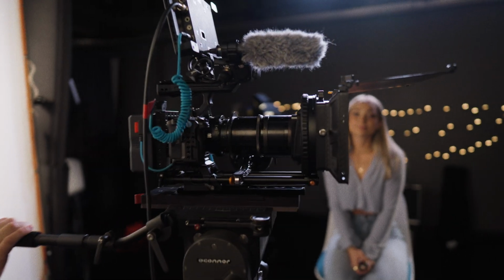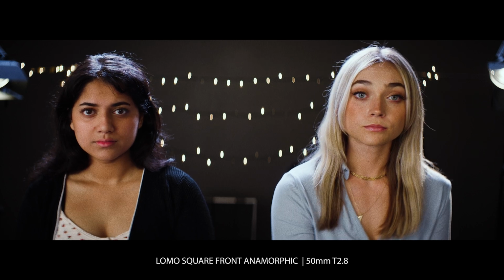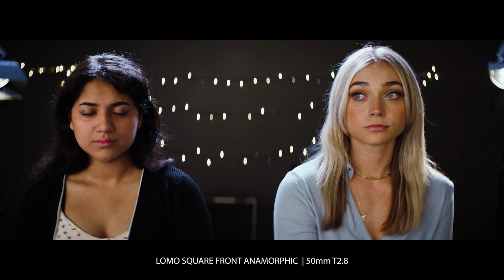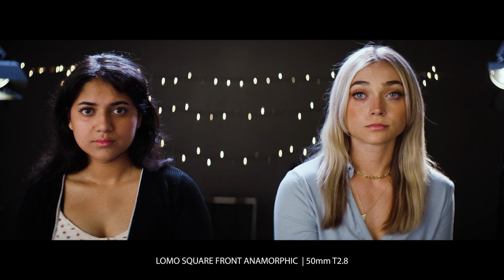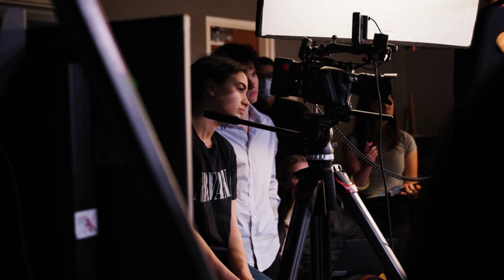Okay, now we've swung to the 50 millimeter square front anamorphic. And as you can see, we're a lot tighter. One thing I'm noticing is that the bokeh is really much more pronounced here. The focus is really shallow now. And one thing I want to point out about anamorphic lenses is that you get a wider field of view, but more compression. So you get a wider frame that has a more shallow depth of field. I think it's interesting how there's like a teardrop quality to the bokeh on the outsides. Oh yeah. Versus the very oval shape of the ones in the middle.